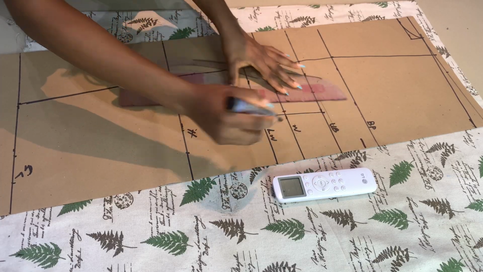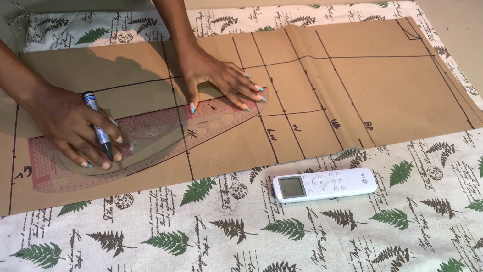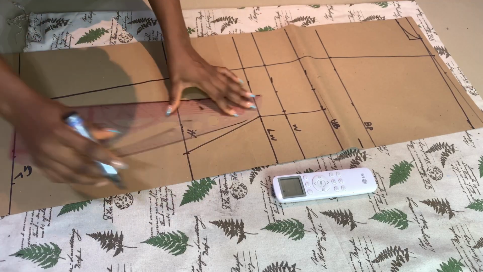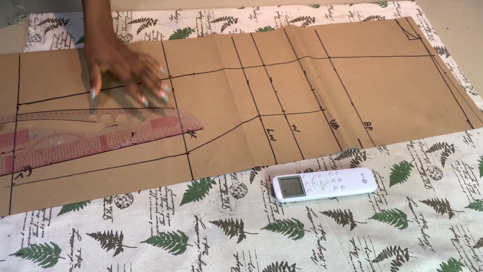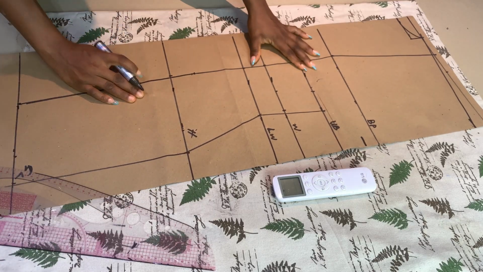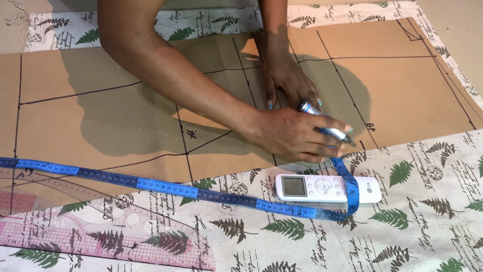So that's why I don't add that. And you know it's the back, there's no breast in the back. But you can add that if that's how you cut your own. Okay, but this is how I do mine. And remember to add your zipper allowance while cutting on your fabric.